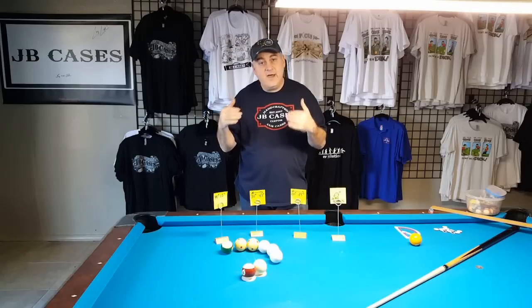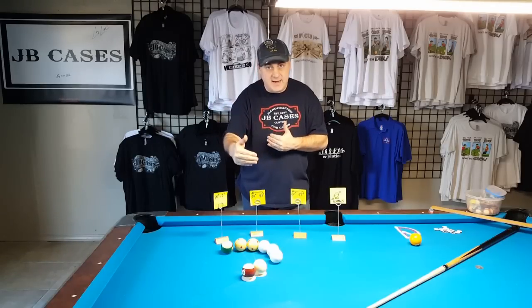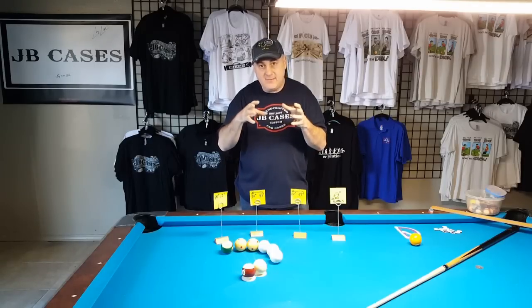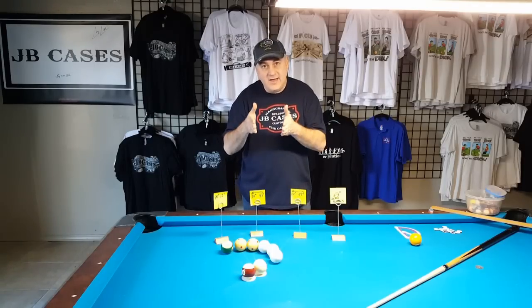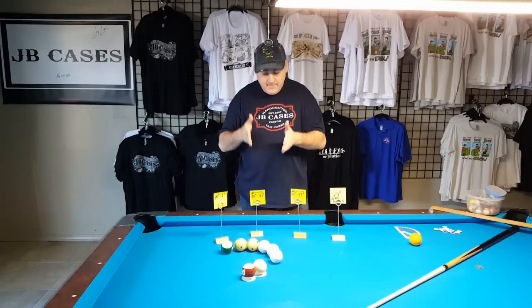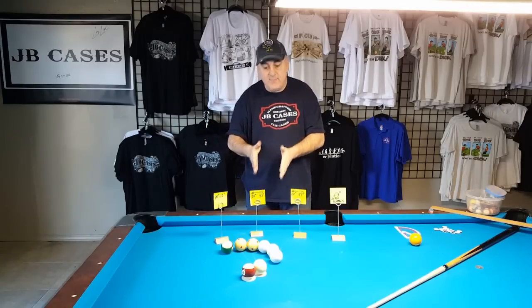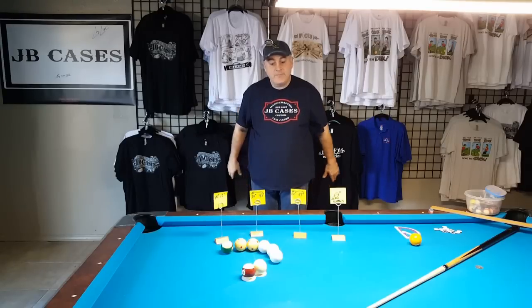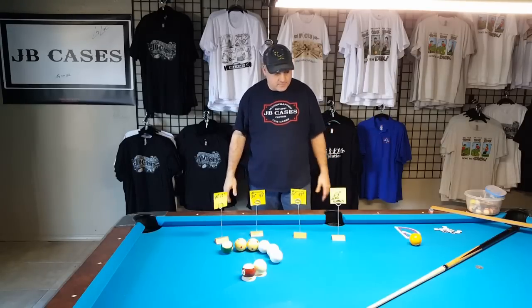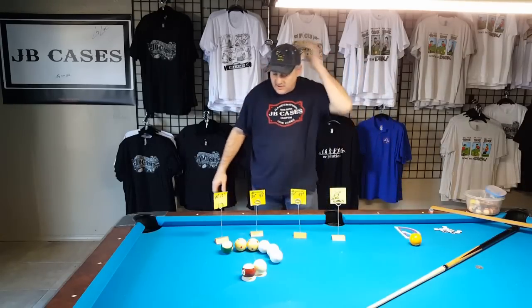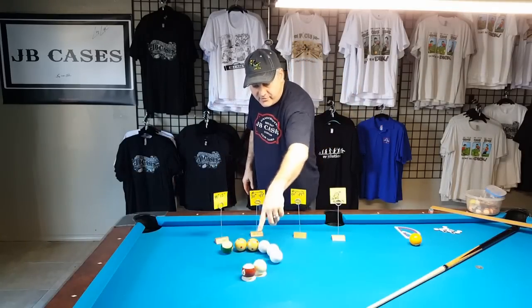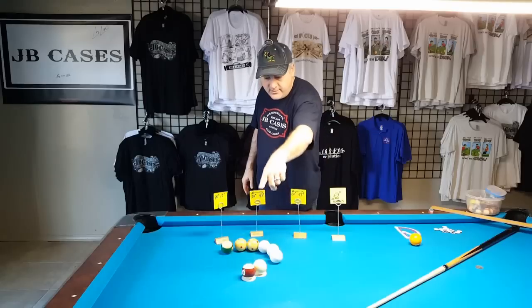So there's a difference in center to edge aiming alignment as opposed to the actual hit of the ball, okay? The actual perception from standing behind here for the actual hit is different. So, for example, let's pick a shot, okay? Let's take this one right here. This is a 45-degree angle to the shot, right?